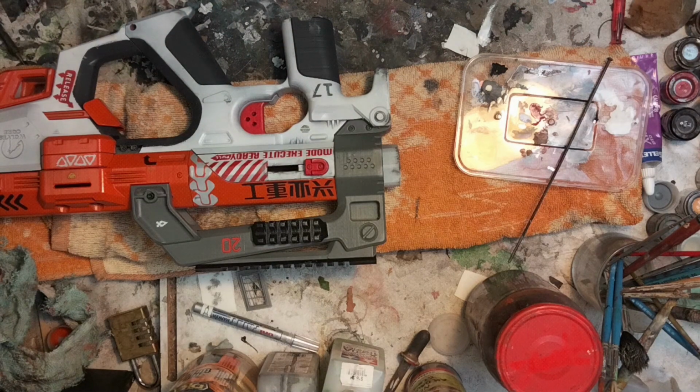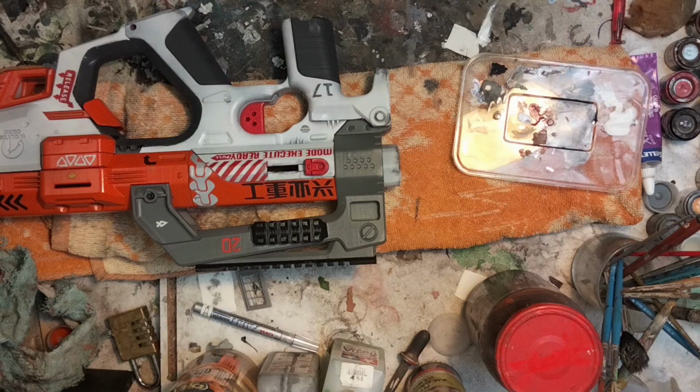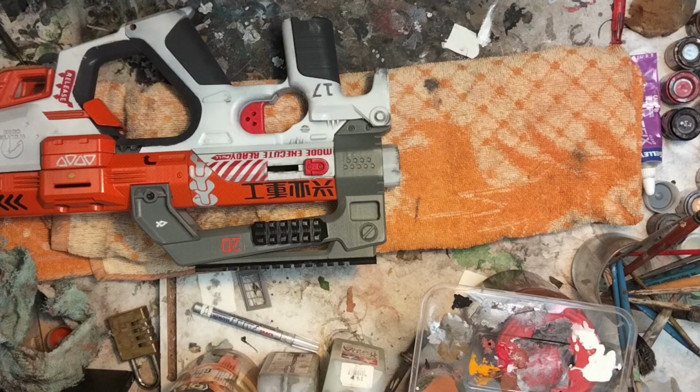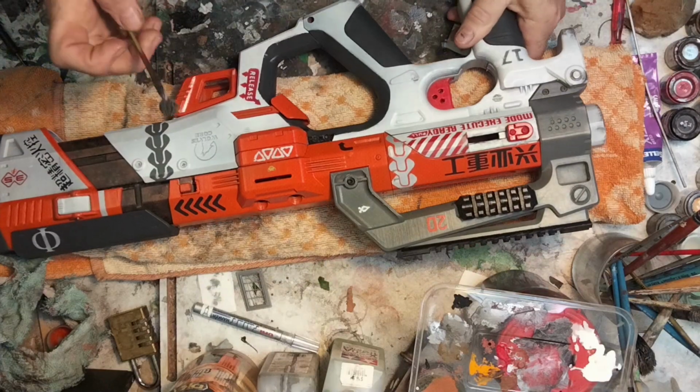Okay, just restarted the video and recentered everything so you can see a bit better, and just move the paints out of the way and start working down on this thing.